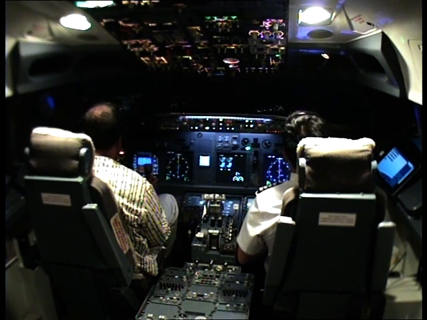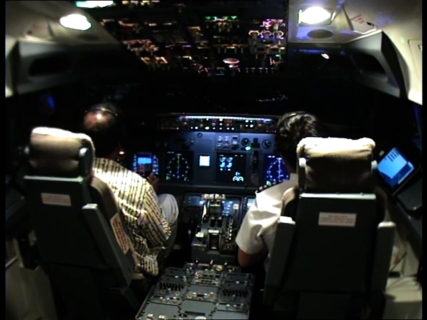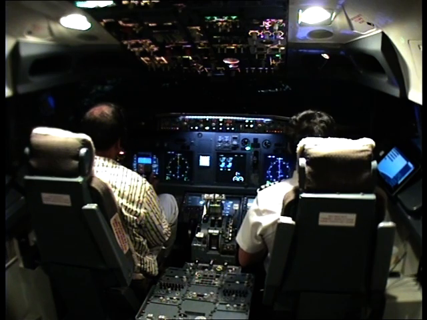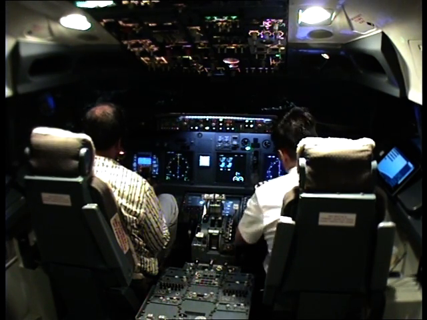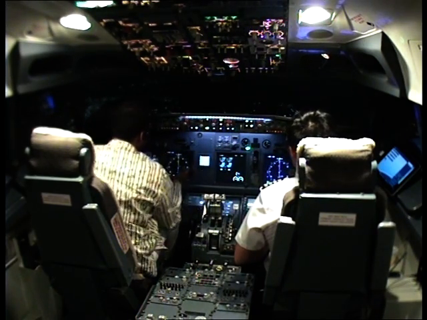Okay, so it'll be very fast. You'll pretty much see Kowloon city in front of us very soon. Alright, so we'll just maintain this heading, maintain the height at 3,000. Okay, so this will be a full landing, so you can set your auto brakes to 3. Yep, very nice.